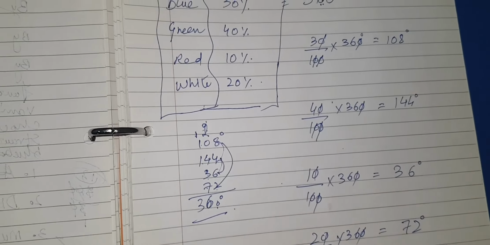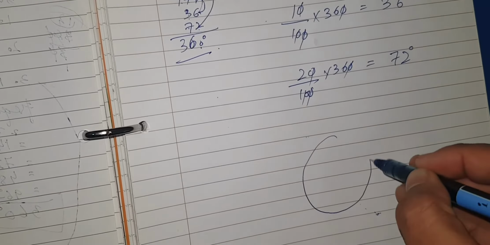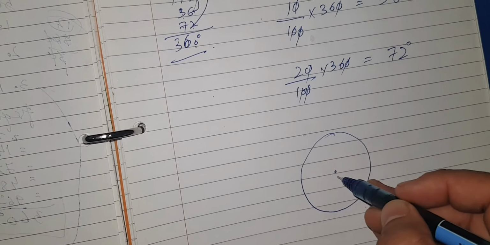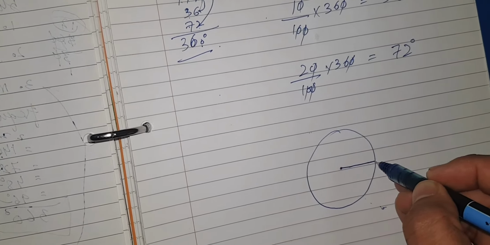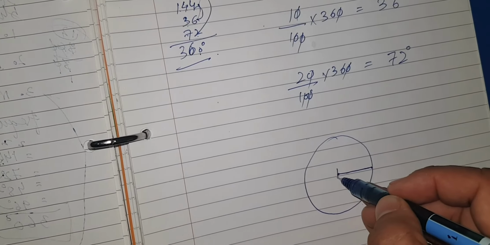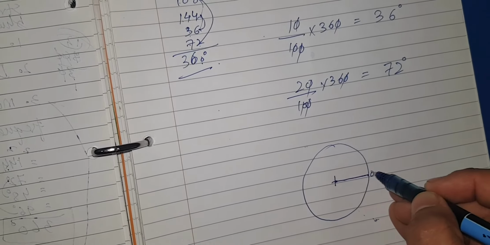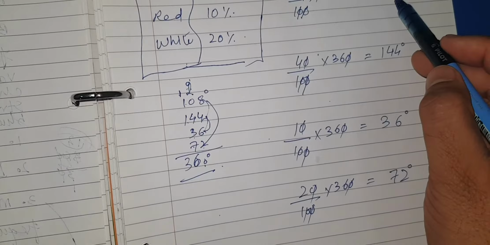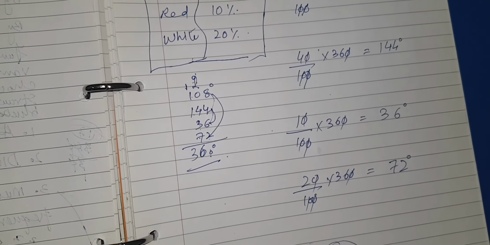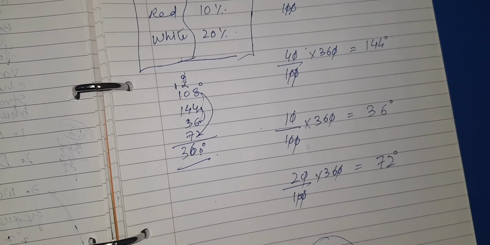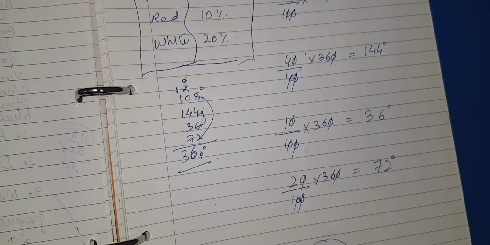Now same rule, draw the circle. When you draw the circle, there will be an origin, a dot. Draw a radius as a baseline. This is something that you need. Then put the protractor on with the 0 here and measure the first angle, 108 degrees. So you will draw 108 degrees. This is 90, this will be 100, so 108 degrees will be something like this.